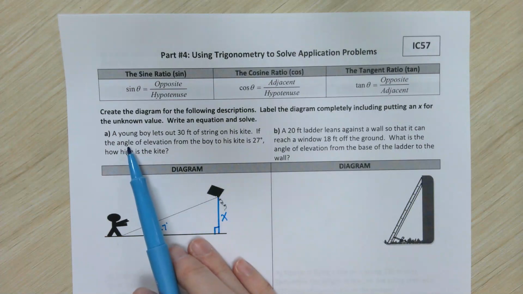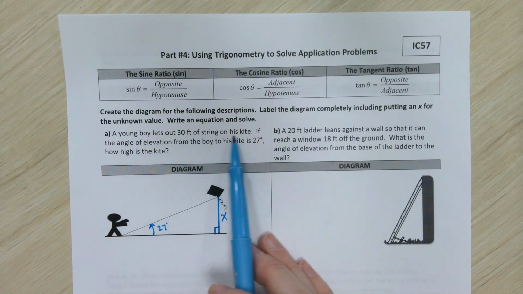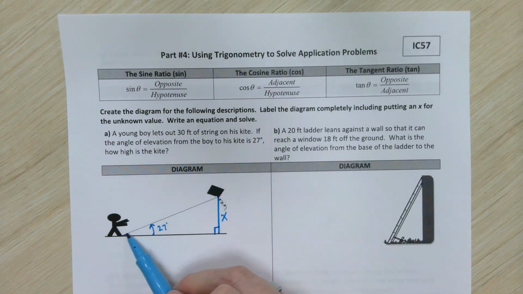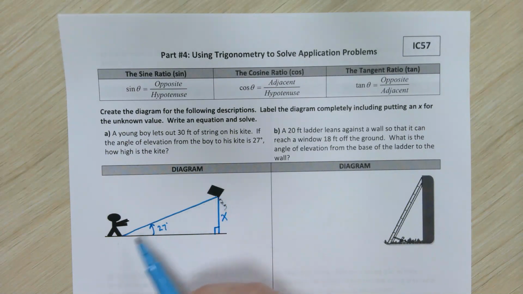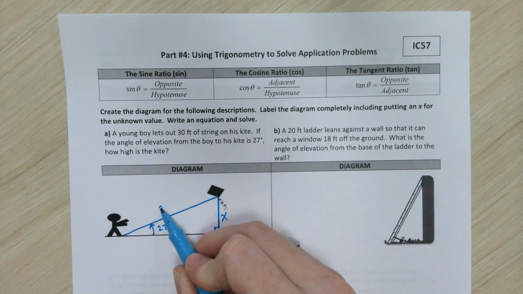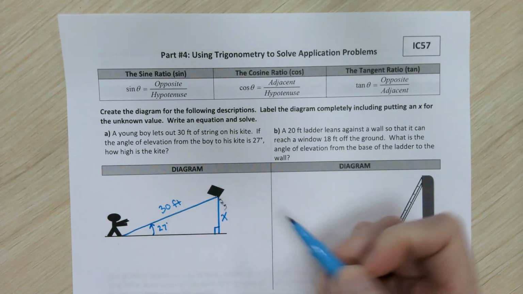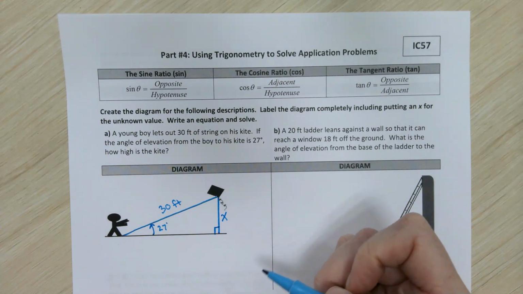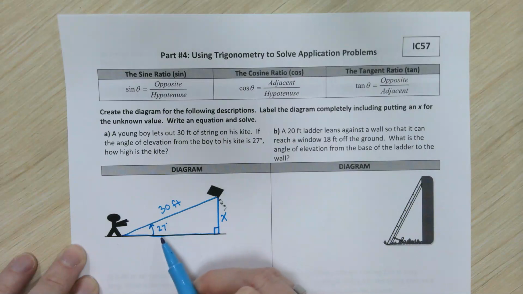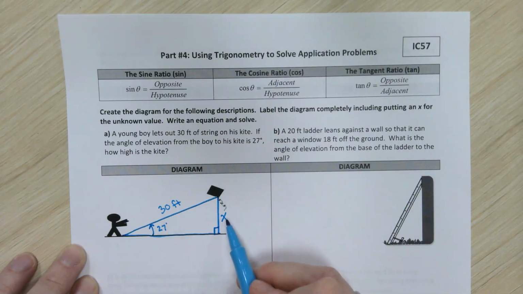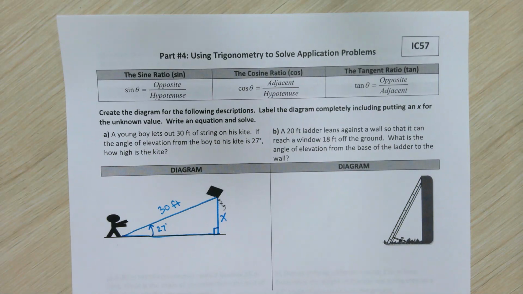As I read that first sentence, a young boy lets out 30 feet of string on his kite. That means that the hypotenuse of this triangle, or that string that connects the boy to the kite, kind of awkward that it's connected to his foot, but that's okay, is 30 feet long. And so now what we have is a right triangle where we know an angle that we can use as our reference angle, and we know a side, and we're looking to solve for another side.